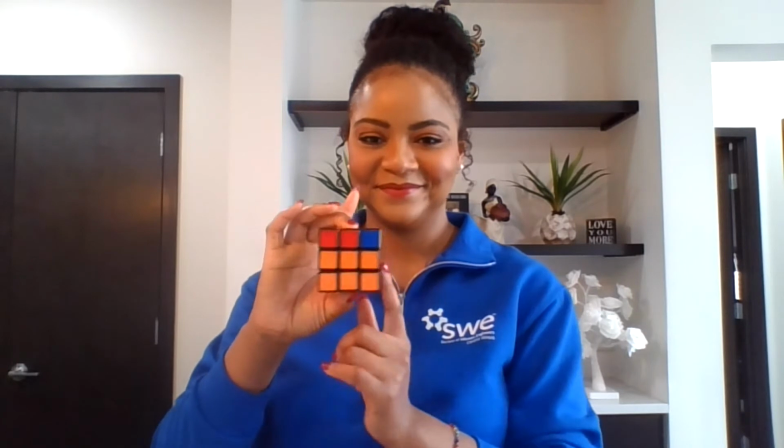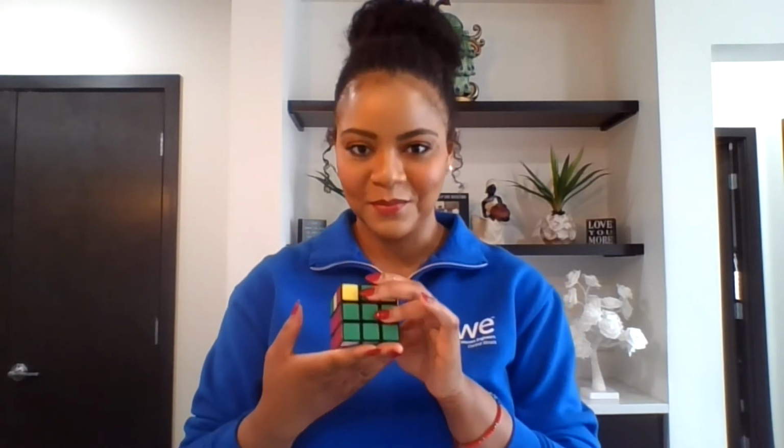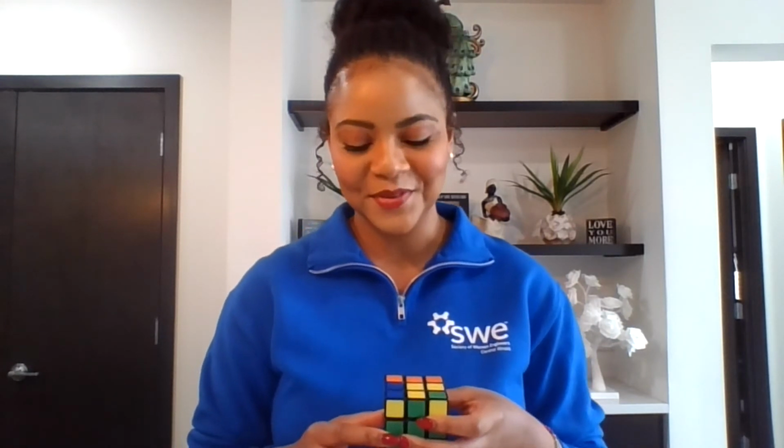Ta-da! And we're now one step closer to solving our cube. So now, as you can see, we have the middle and the bottom layers complete. And we've done all of that without disturbing the progress we made earlier when we solved the white face. Now, let's solve this top layer and then we're done. Well, there's a few more steps between that, but we're getting closer.